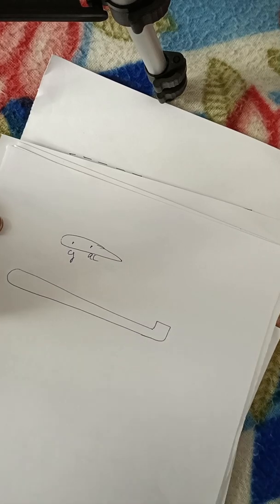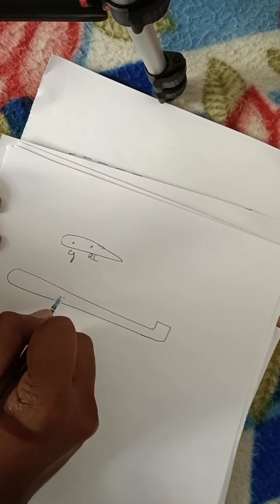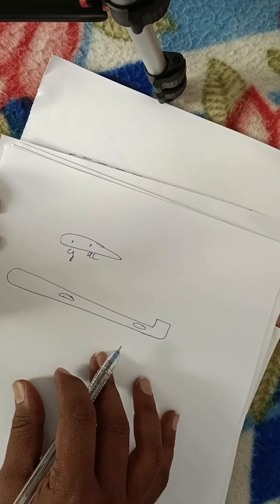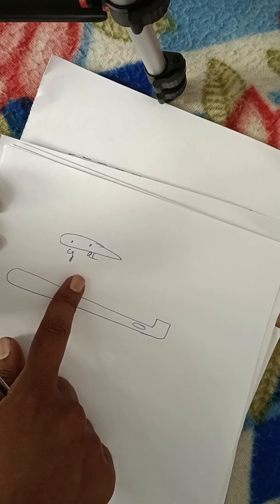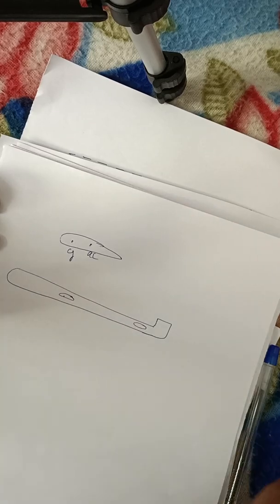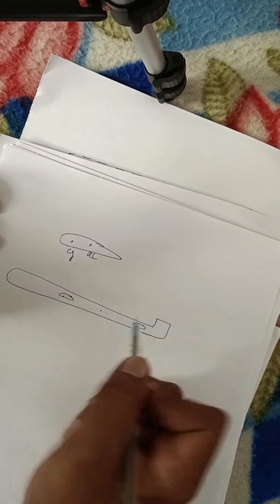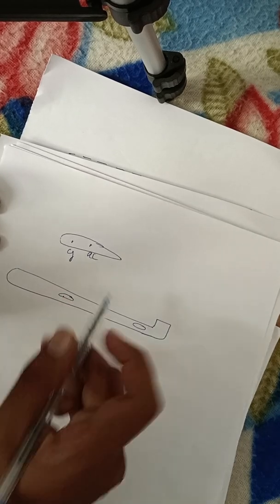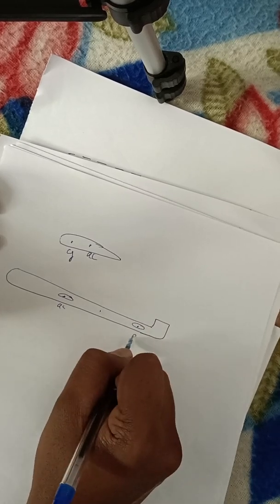Okay, now consider the entire aircraft. Here the wing will come. This is the wing. Consider the tail. Now where can I place my CG point in order to make my aircraft stable? If I keep the CG point here, the wing will generate a destabilizing moment, because here is the AC point of the wing, and here is the AC point of the tail.